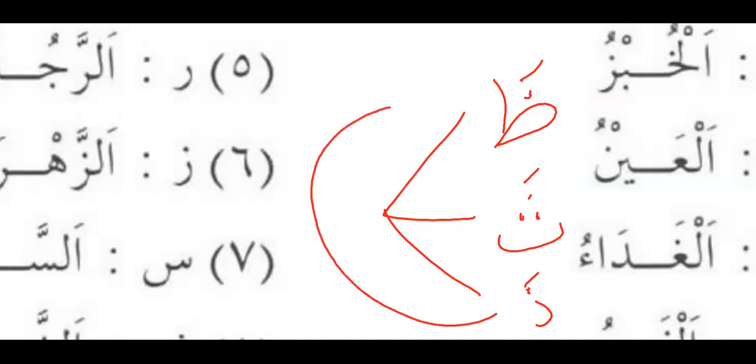Now up here, this one is just like that because it is also voiced, but it is slightly heavy. So you position your tongue in the same place, the tip of it a little bit outside between your upper teeth and your lower teeth.